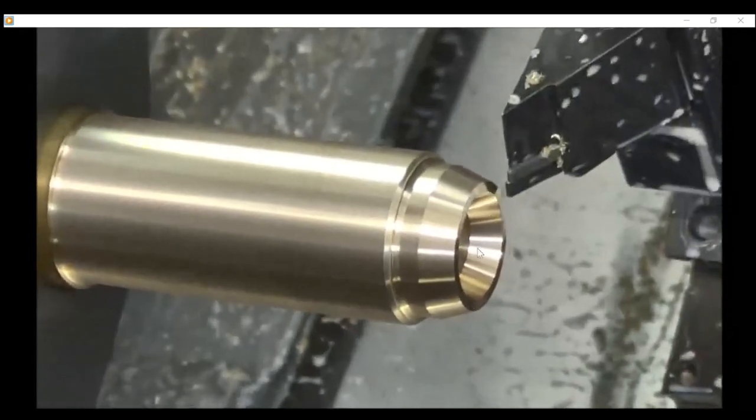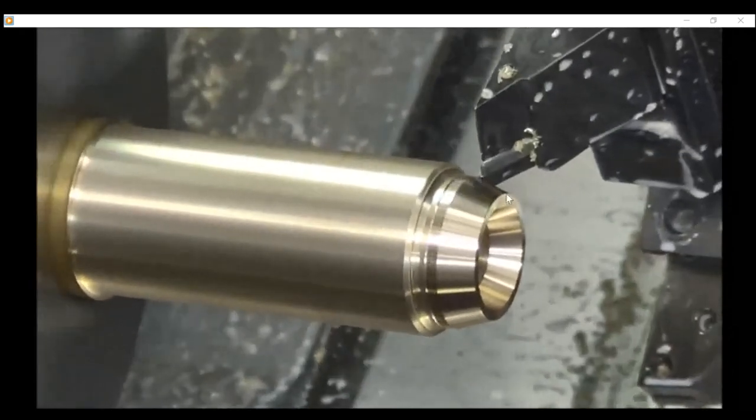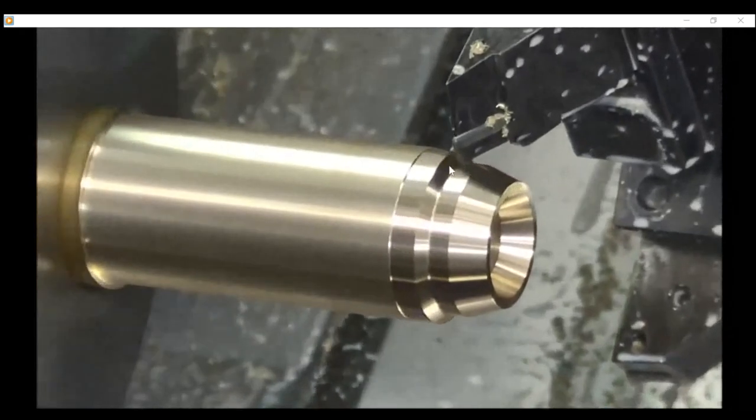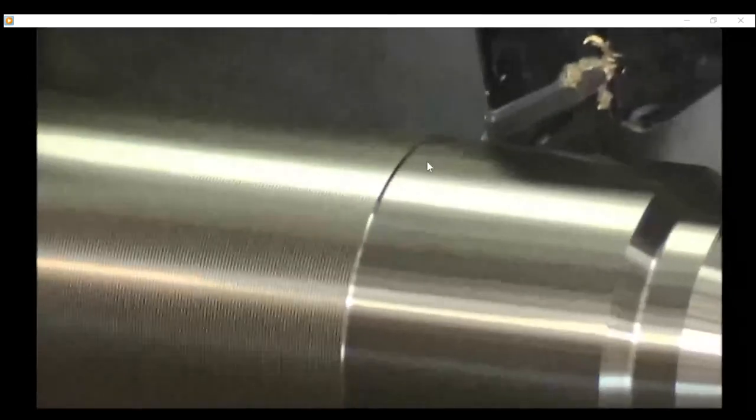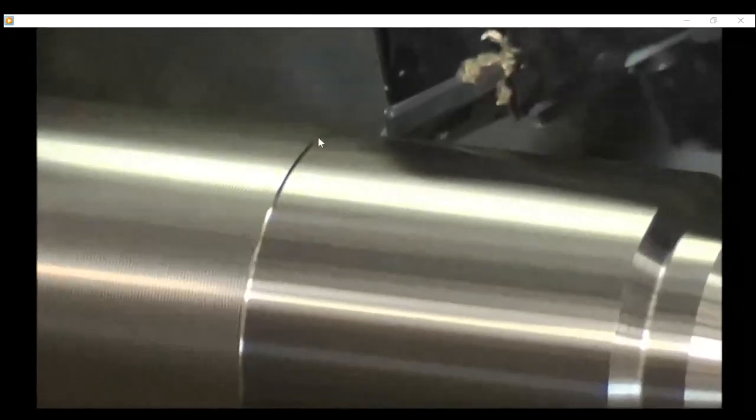This is a face cutting. This is the taper. This is straight. Can you see that? This is a straight cutting.